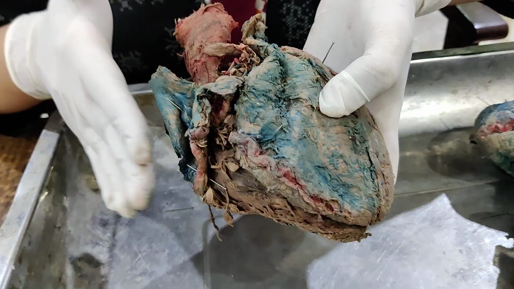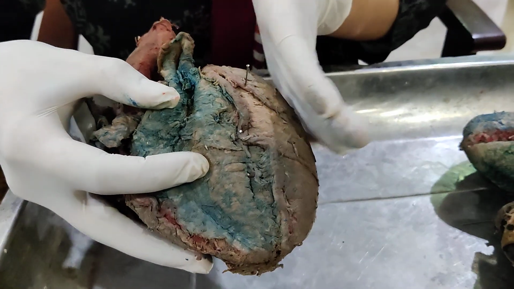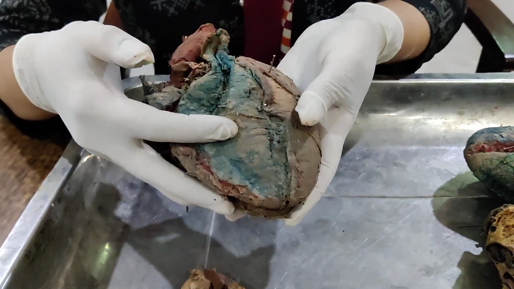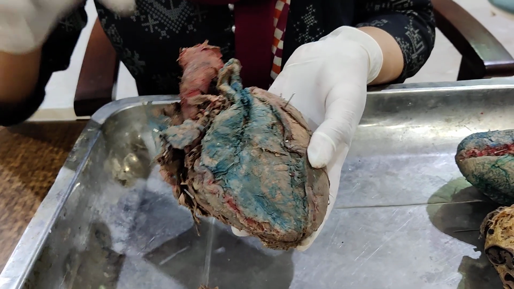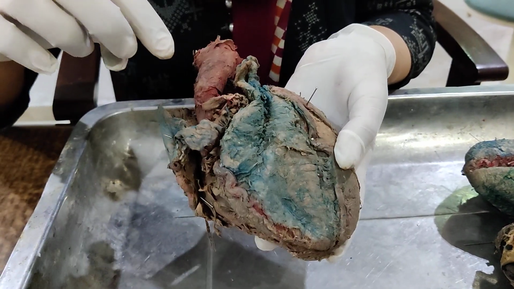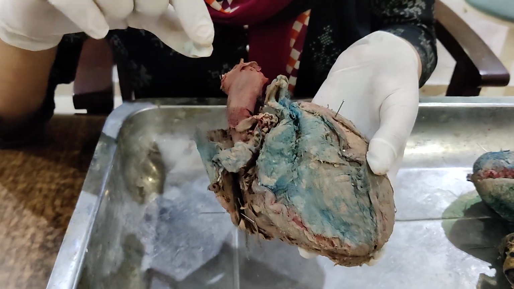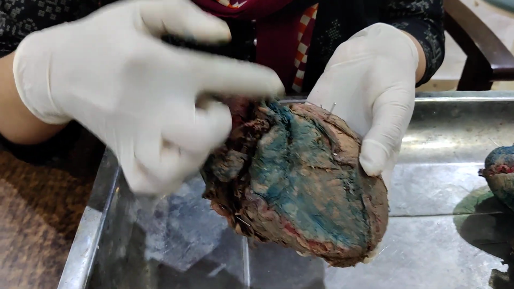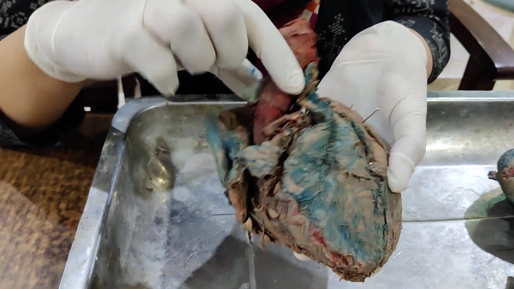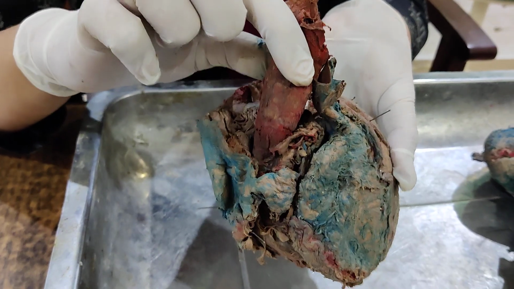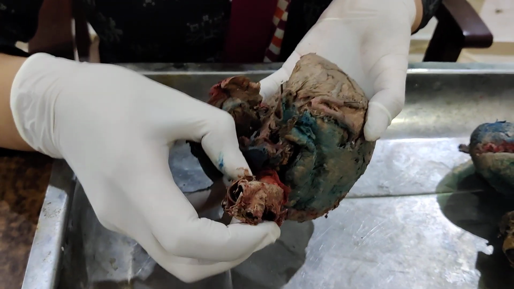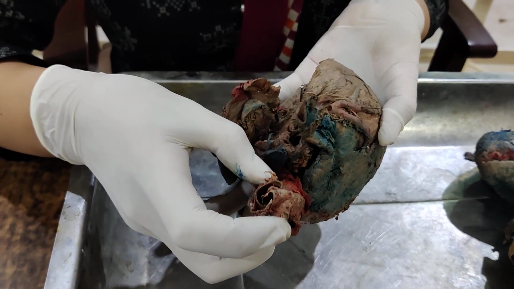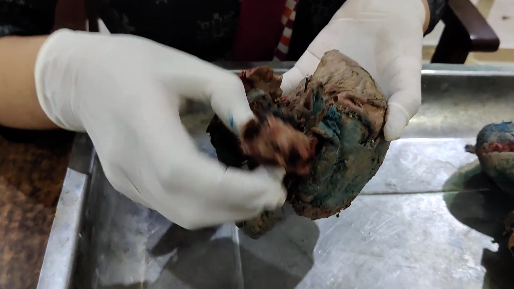This is right side, right atrium, right ventricle. This is left side, left ventricle. This is the pulmonary trunk emerging from the right ventricle. This is ascending aorta, arch of aorta. These are the three branches of arch of aorta, which are clearly visible in this view.